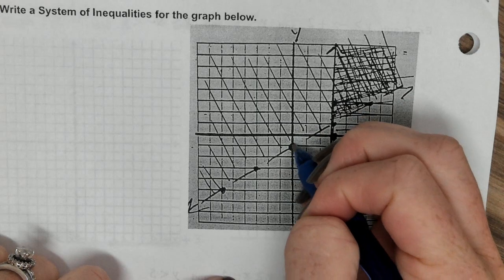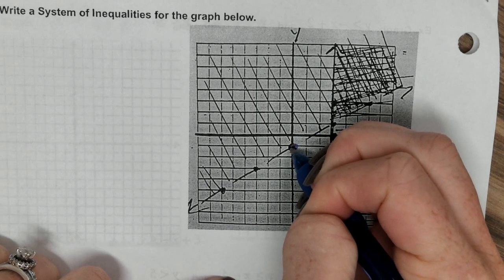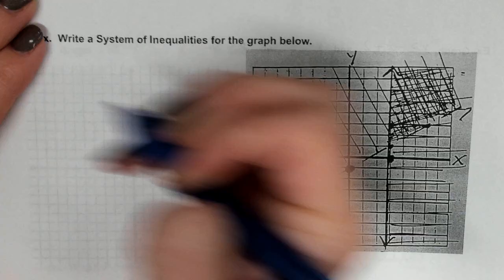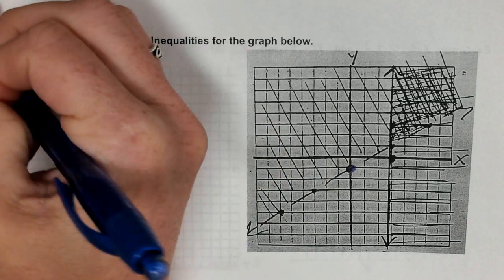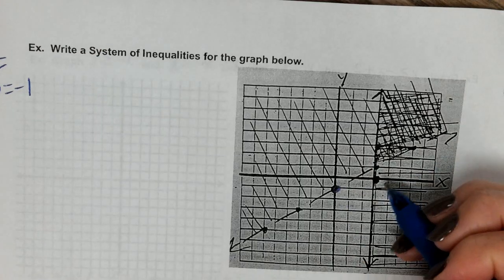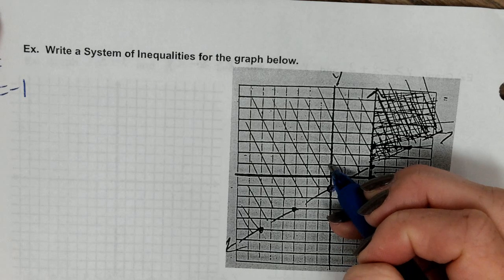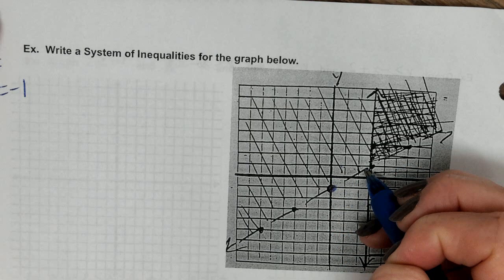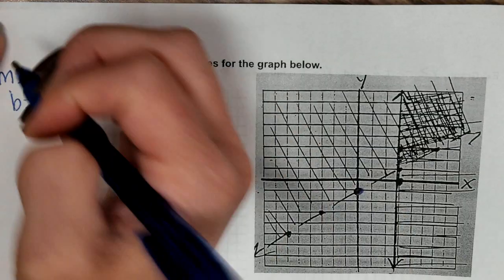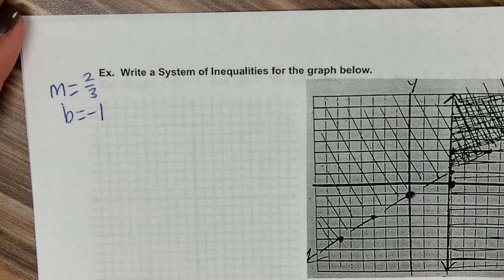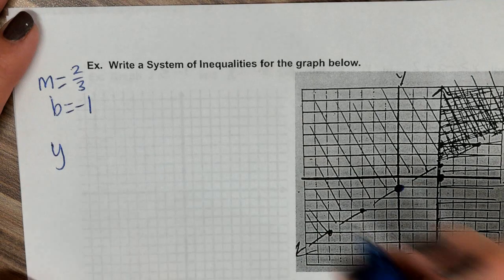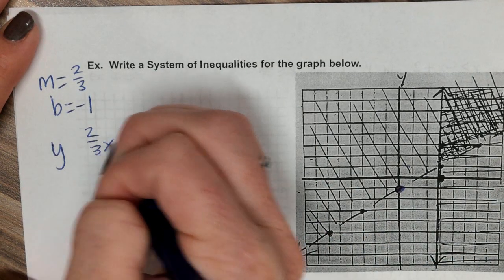What is the y-intercept right here? So my b is negative 1. And then I need an m. So I need a rise over run. I went up 1, 2, right 1, 2, 3. Do y'all agree? So up 2, right 3. So my inequality is y is something to 2/3 x minus 1.